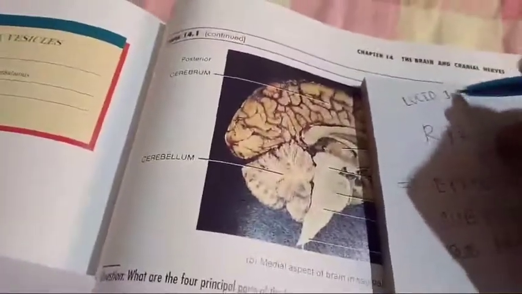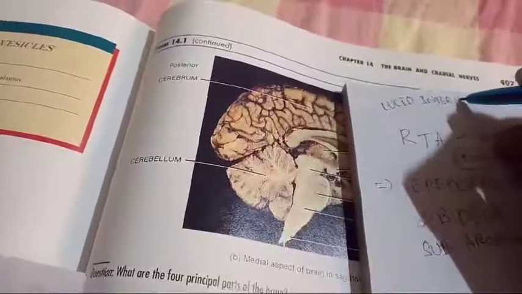That interval is called the lucid interval. From the time of the impact, the patient is quite alright for a few hours or few minutes. Later he develops symptoms of unconsciousness and so on. That time period is called the lucid interval.